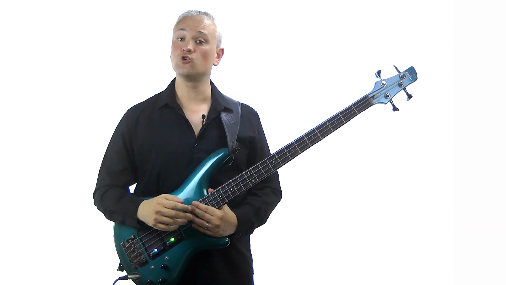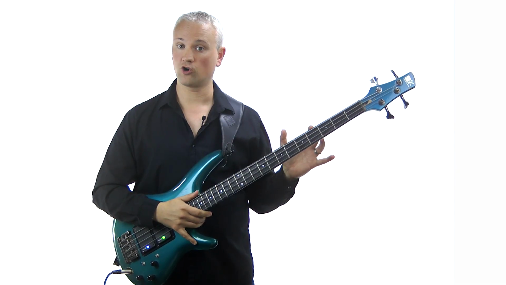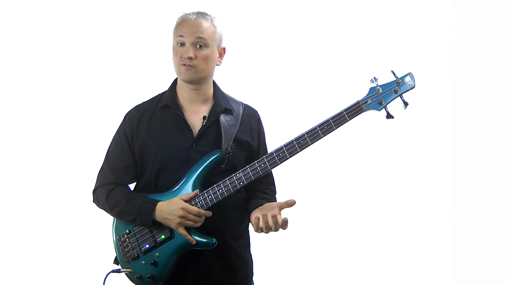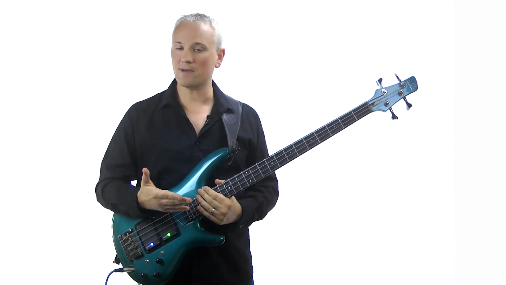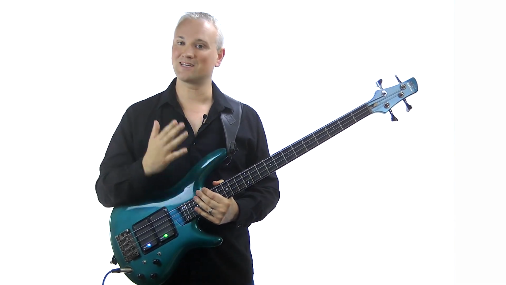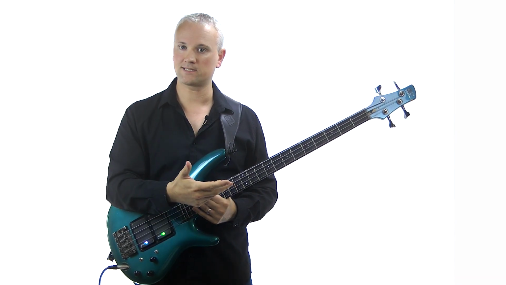Lastly, number three, you need to learn how to apply those individual chord tones into your bass lines. Learning the chord tones and even the positions all over the fretboard is fine, but if you can't make any music with them, well, you're just wasting your time. So you need to practice and experiment adding chord tones into your bass lines.